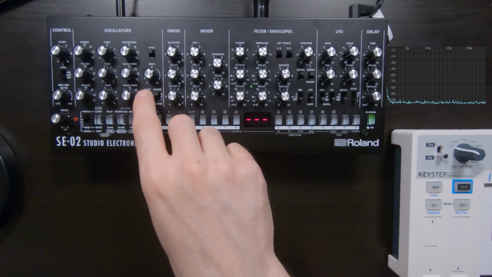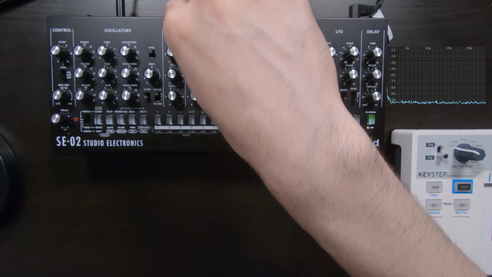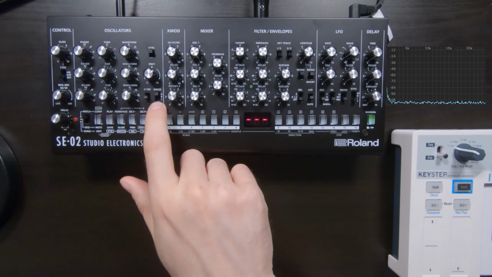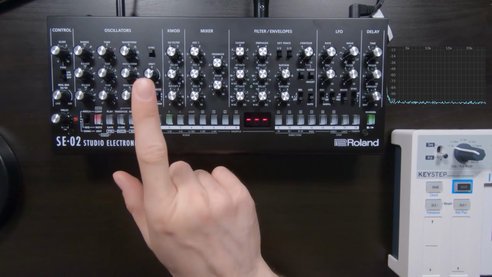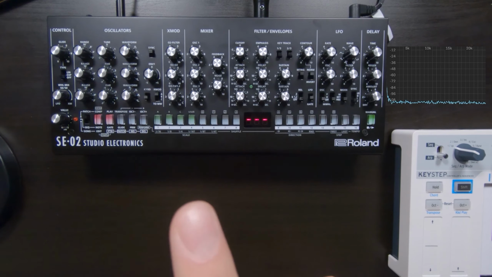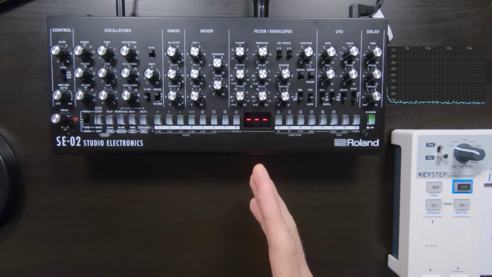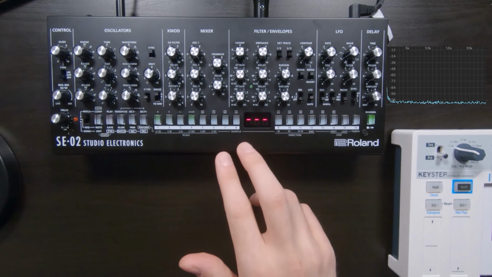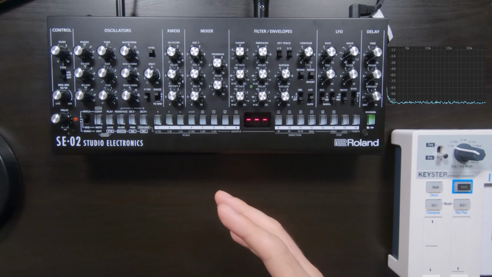Now let's turn the oscillators back on and down. Now, XMOD. We will have a look at this a bit later when we look at the mod wheel options. And lastly, as this is an analog synth, the temperature and passing of time might affect the pitch, and you might need to retune the oscillators.